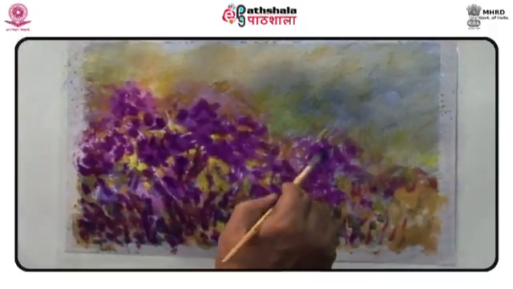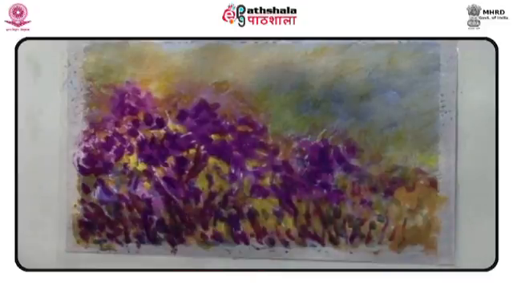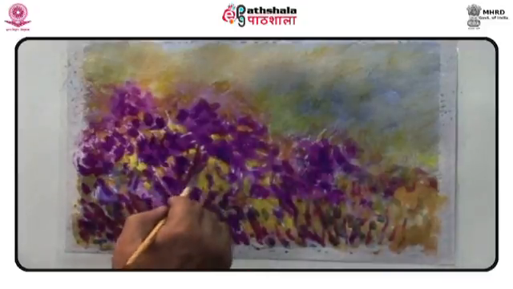Following the complementary colors harmony, notice how the patches are applied randomly but judiciously.